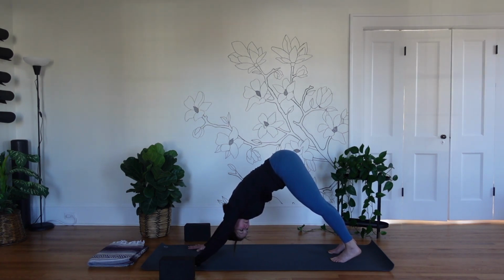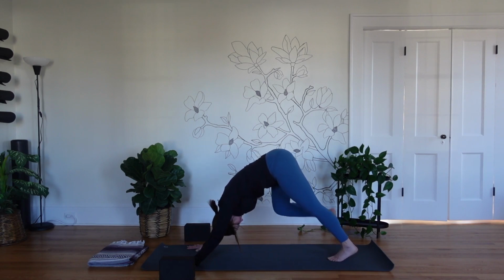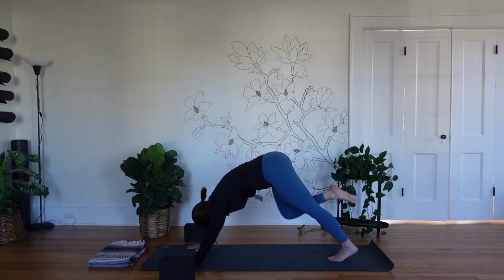Move your head side to side, then up and down. Breathe in, breathe out. On your next breath, inhale your right leg high and exhale a careful step forward.